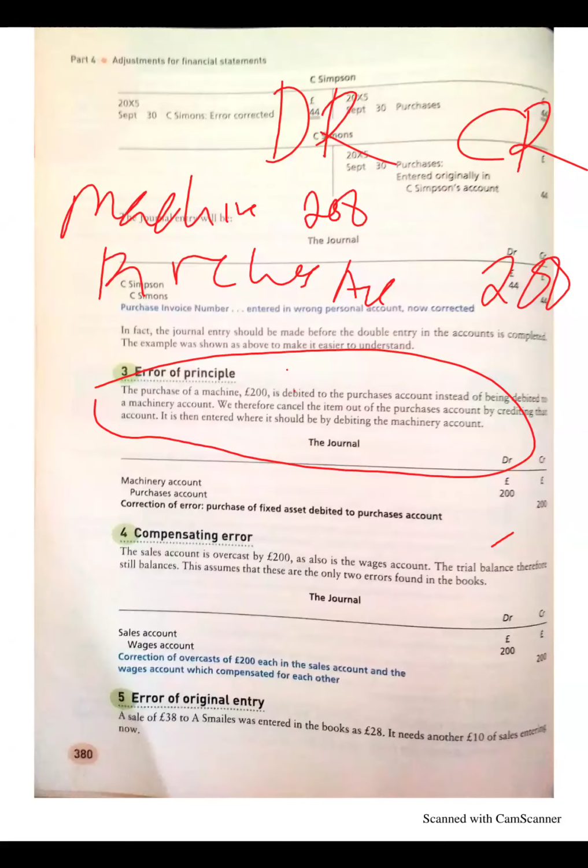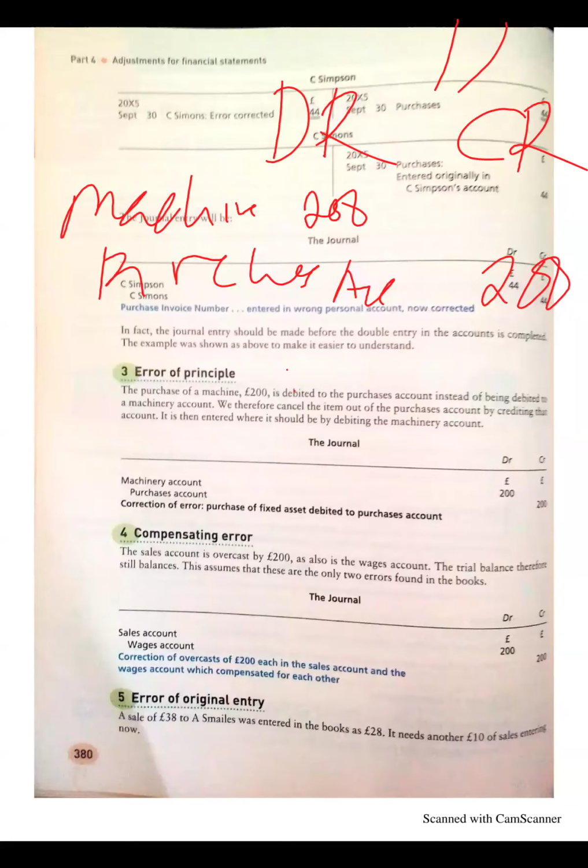Purchasing simply means buying things specifically for resale, okay? You're buying goods or services for resale. That is the meaning of that. Whenever you buy some goods for resale, that's when you say it's a purchase. But when you buy a machine, you're not buying this machine for resale. So for that good, it's not a purchase. It's wrong to record the transaction in the purchases account.